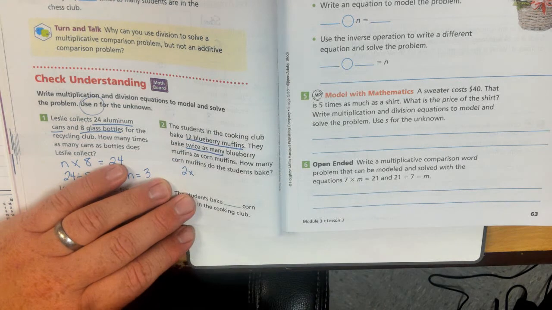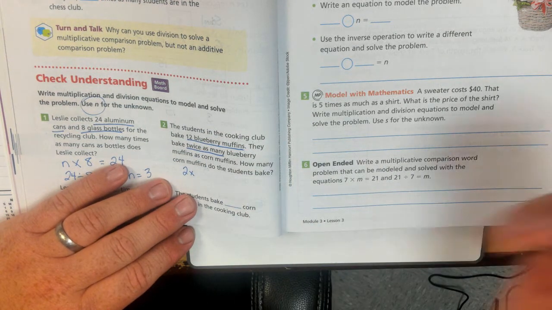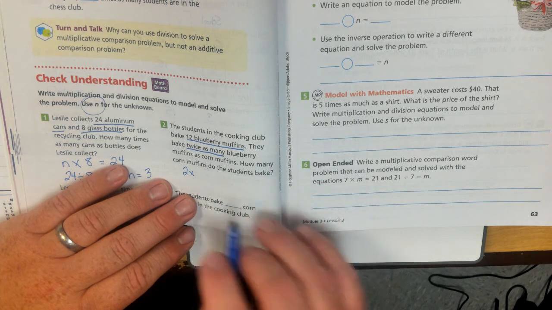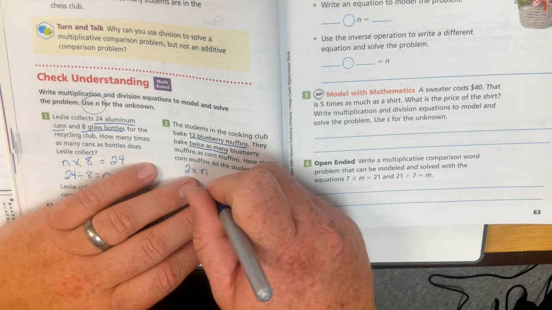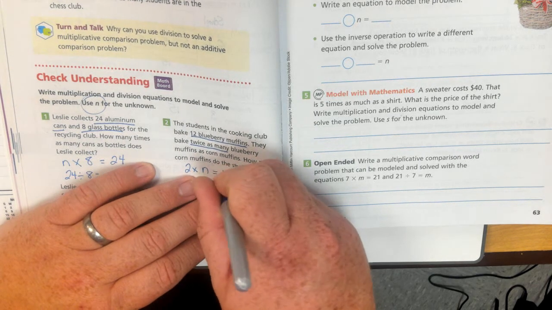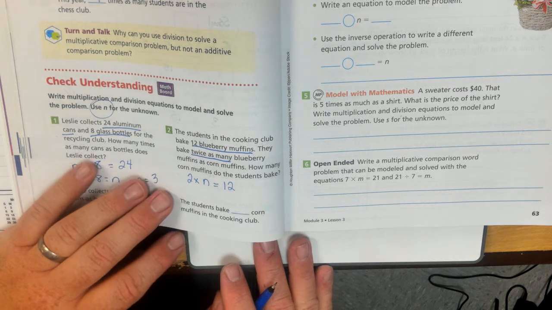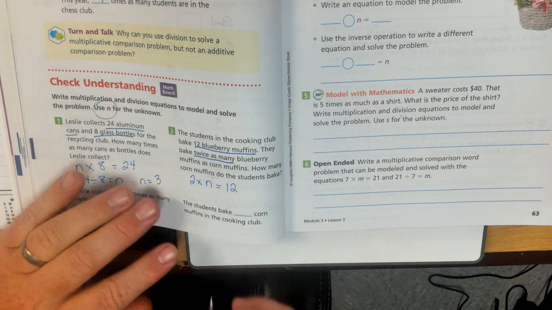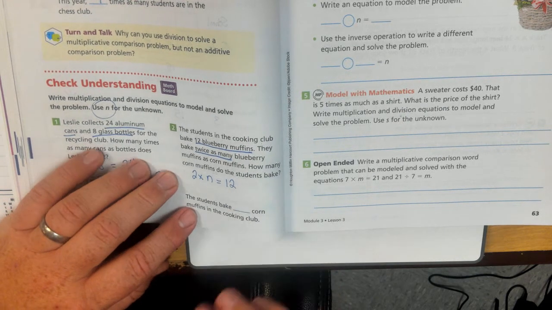So 2 times as many as, I don't know the number of corn muffins, do I? How many corn muffins do the students bake? So 2 times n equals 12, which is the number of blueberry muffins. They bake twice as many blueberry muffins as corn muffins. So in other words, it's got to be 2 times something to make it the amount of 12.